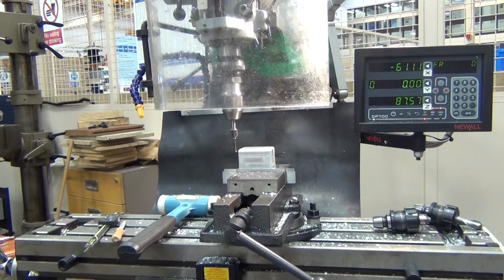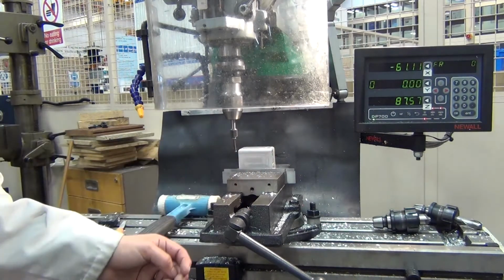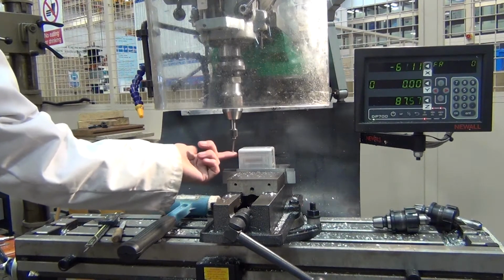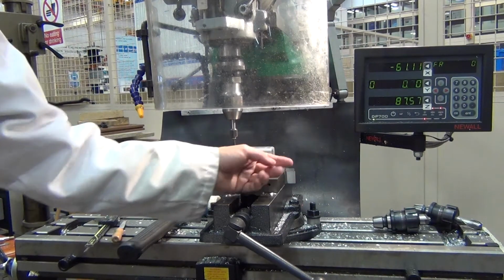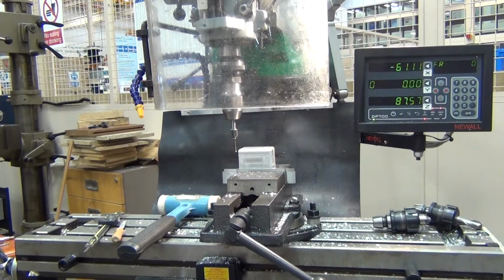Finding the center of a component. We have the tool here in the chuck called a wobbler. Basically, I'm going to touch it on either side and divide the difference by 2.